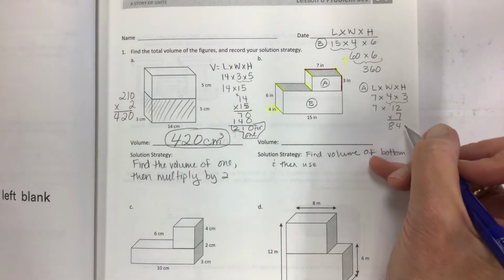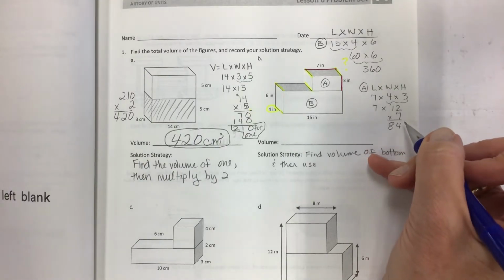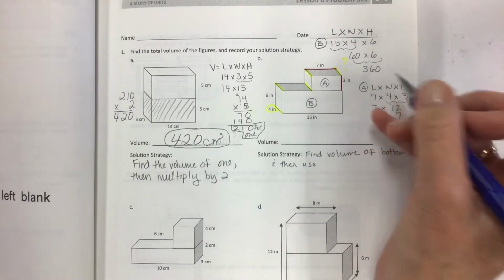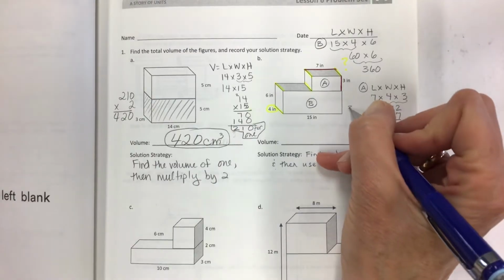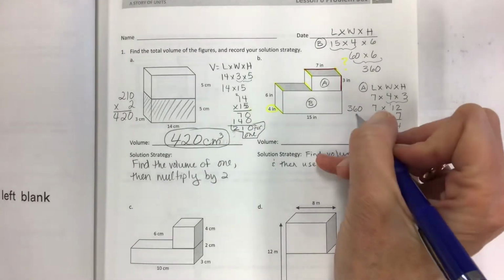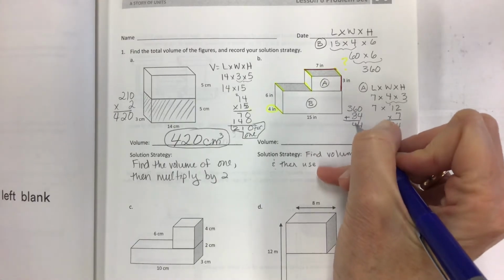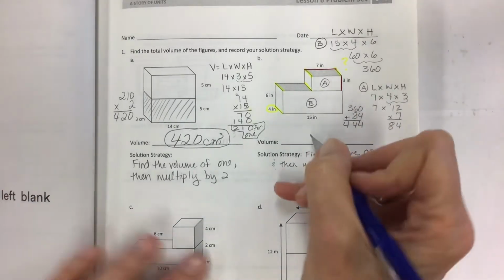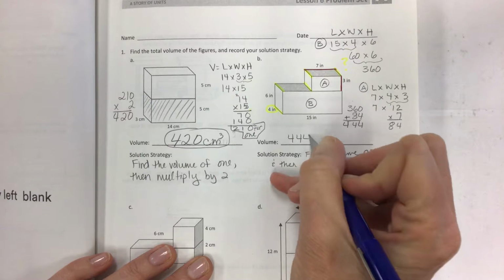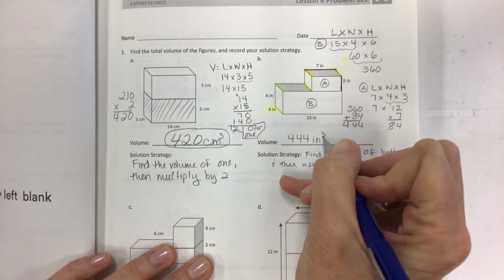Now that's not the final answer. Remember, that's just the volume of A. So you have to take your B and take your A and put those together. And we end up with 444 inches cubed.